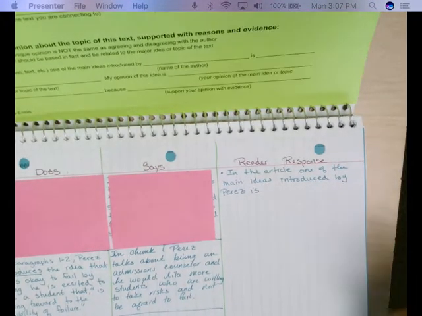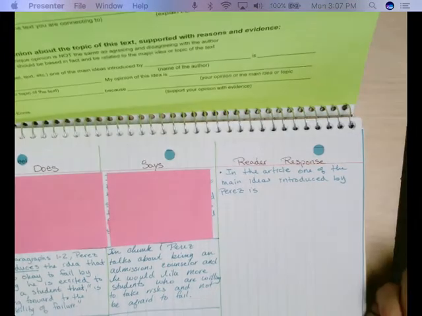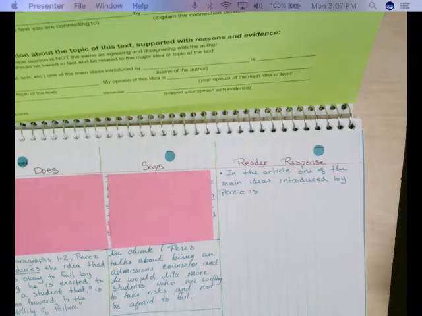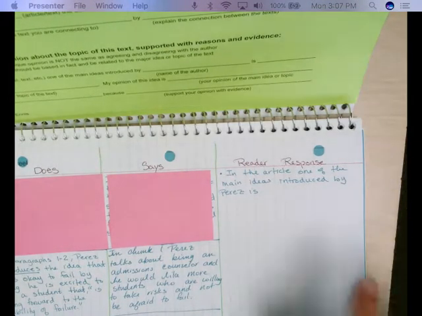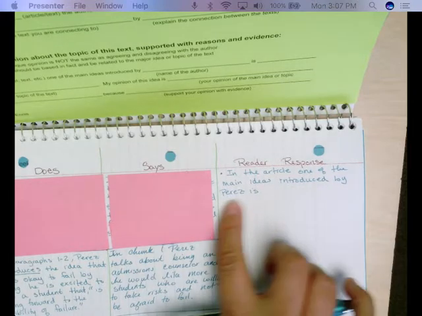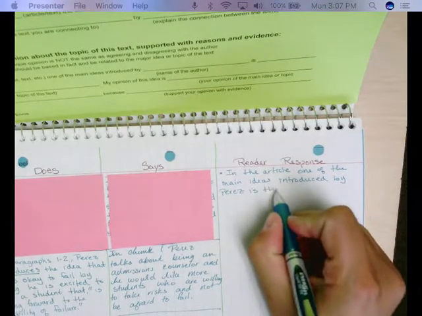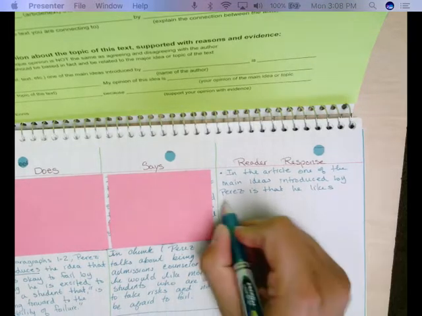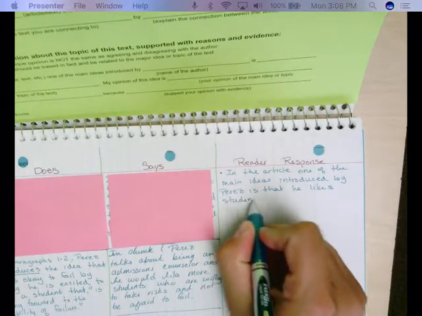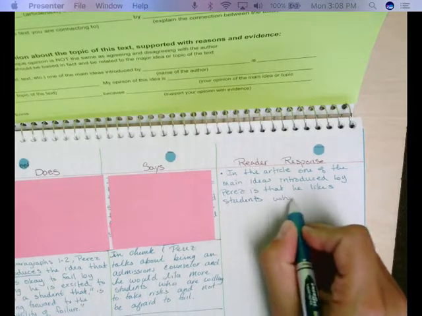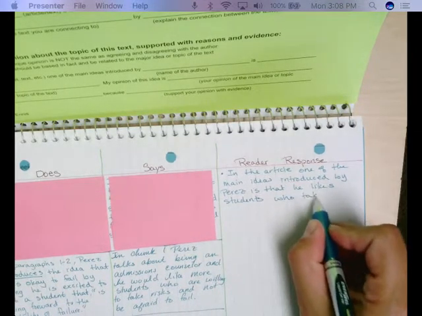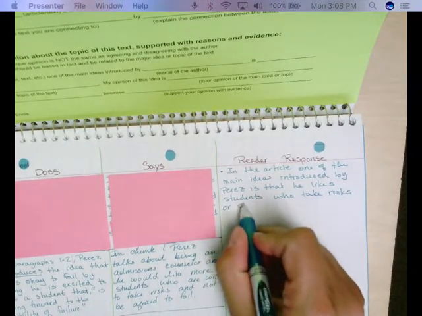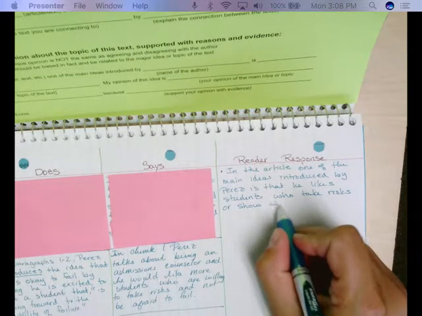For me, that main idea is that he likes the idea of students who are not perfect, or students who are imperfect and willing to show that they're imperfect. So in the article, one of the main ideas introduced by Perez is that he likes students who take risks or show their imperfections.